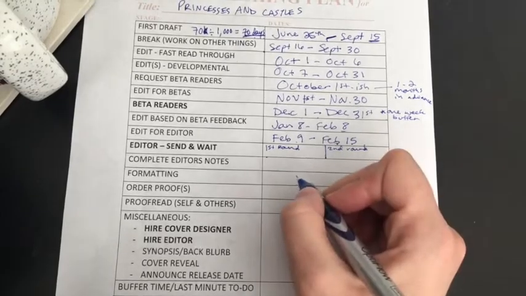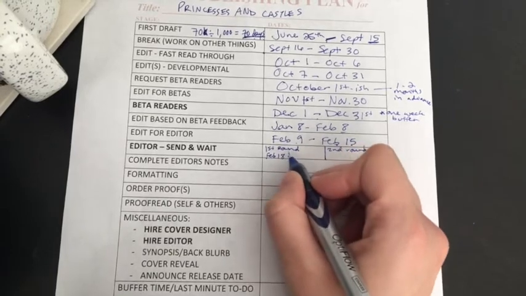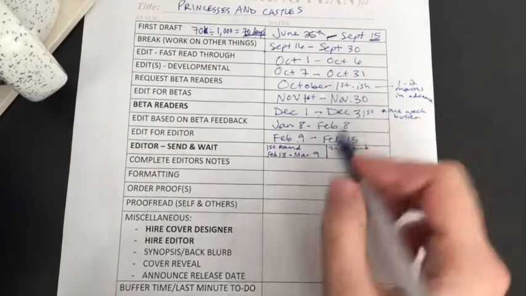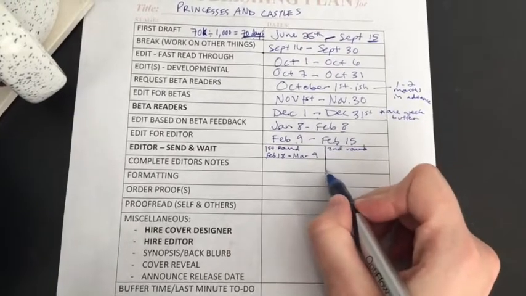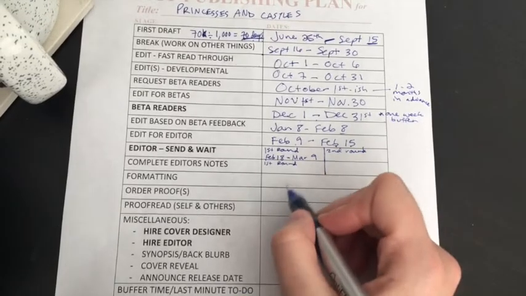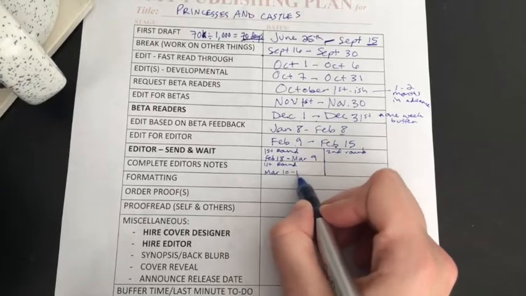Where is my map? February 18th through, I think it was March 9th. And that's the first round. And then of course for me, it's a first round and a second round as well. So for my first round, I try to complete her edits within a week. So March 10th through 16th.